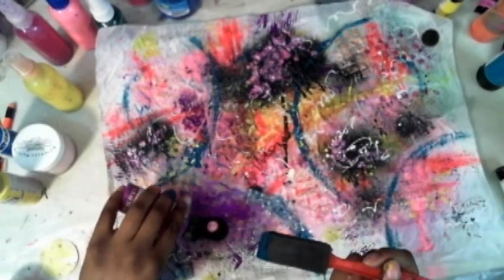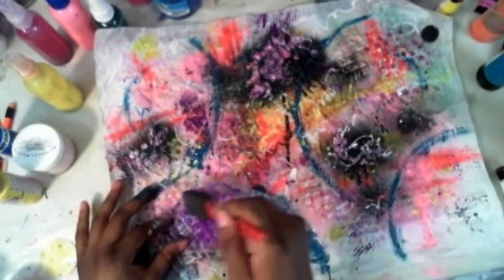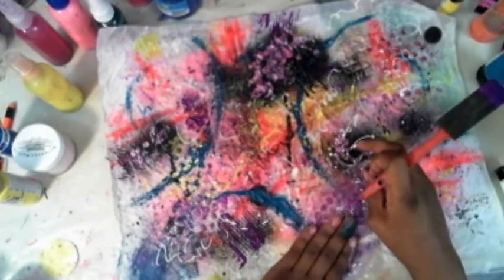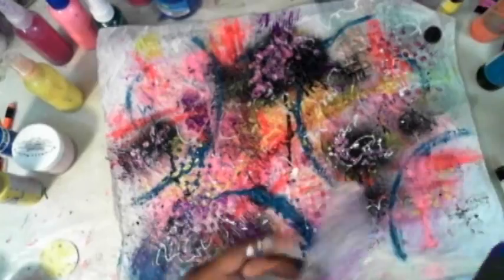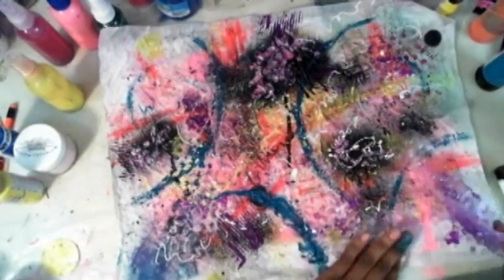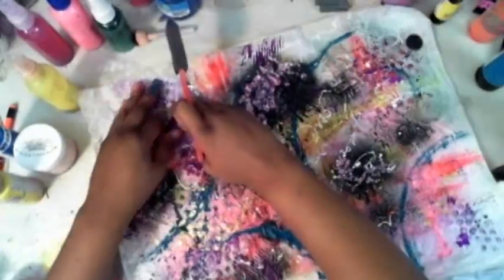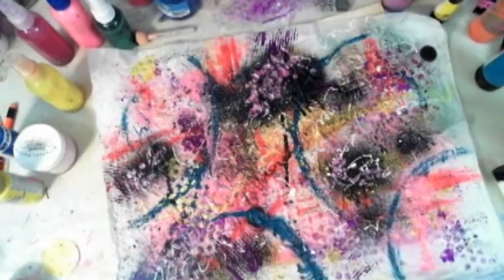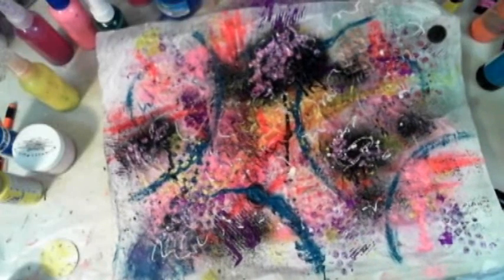So now all I'm doing is just bringing out some of the colors that kind of got muted as I was adding in all those layers. So just bringing those colors back out. So this is basically the gist of how this turned out. Be sure to check out the still photos coming up so you can see the whole project together. Thanks for watching.